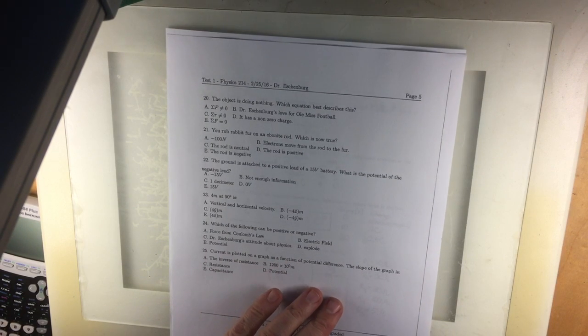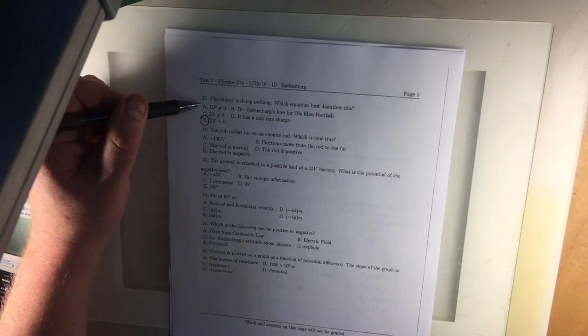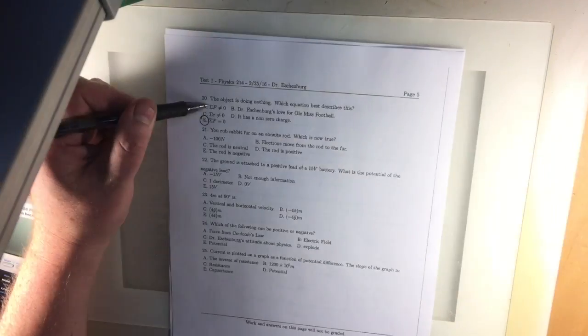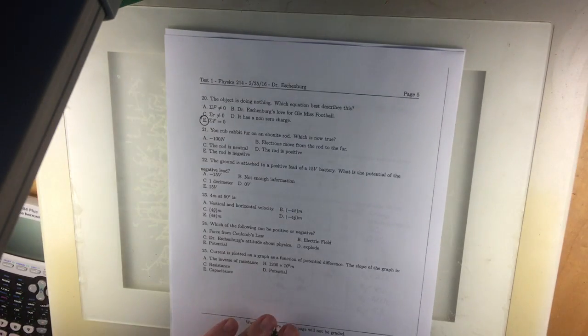The object is doing nothing. Which equation best describes this? E, the sum of the forces is equal to 0. It has to be either A or E because these things oppose each other. One, it is equal to 0. One, it doesn't equal 0. If it's doing nothing, then the sum of the forces is equal to 0.